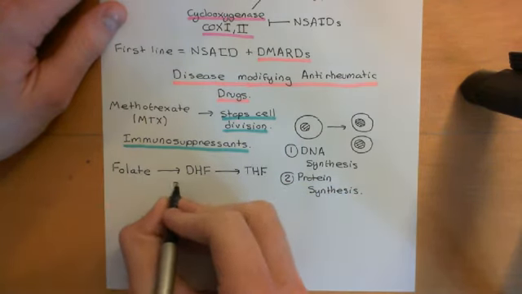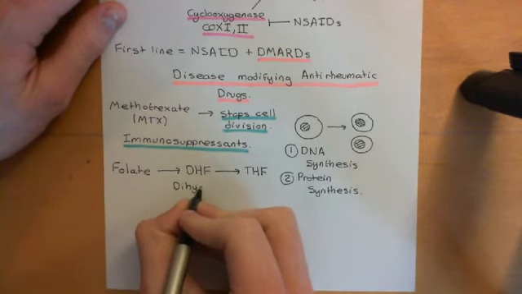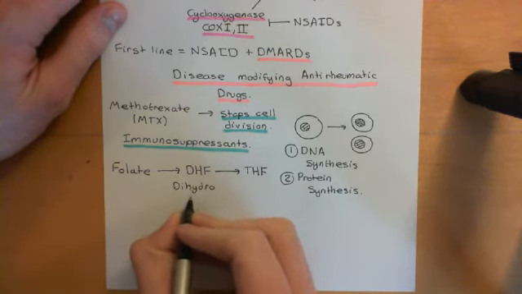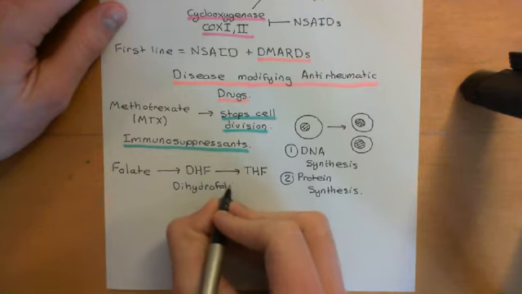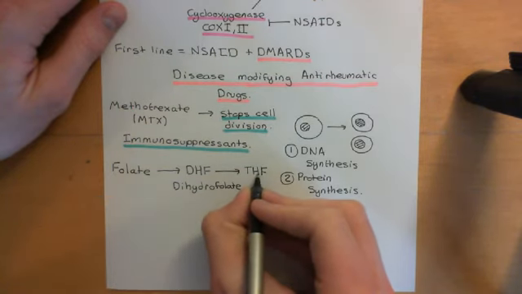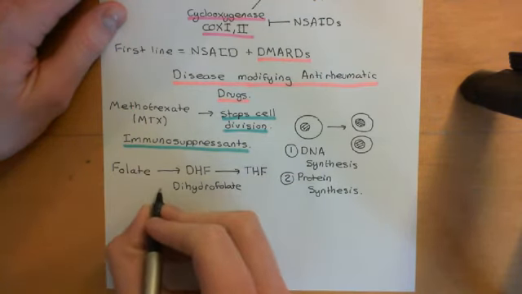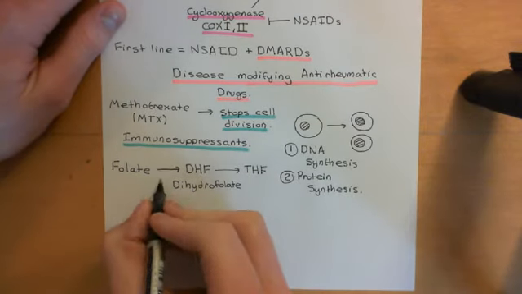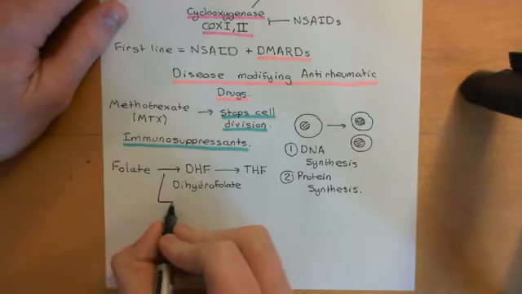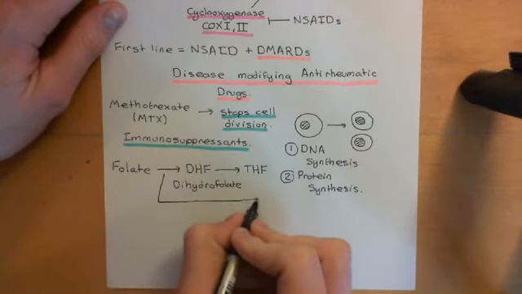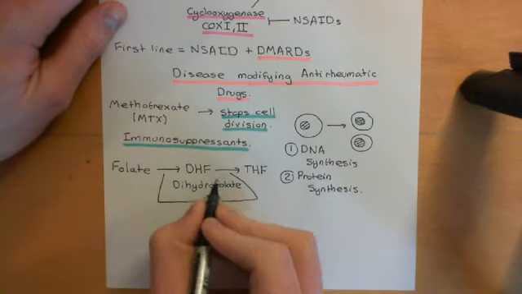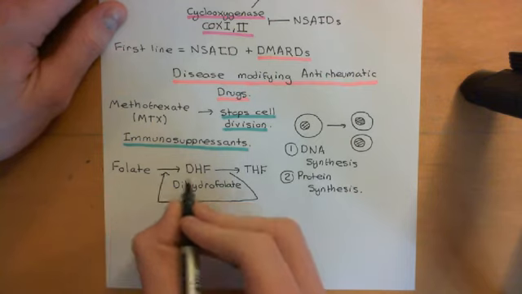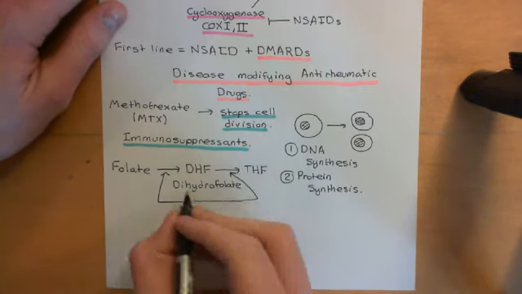So I'll now put these names in full. DHF stands for dihydrofolate, and you can imagine that THF stands for tetrahydrofolate, so replace the di with tetra. Actually, dihydrofolate reductase doesn't just catalyze the conversion of dihydrofolate into tetrahydrofolate, it catalyzes both of these.